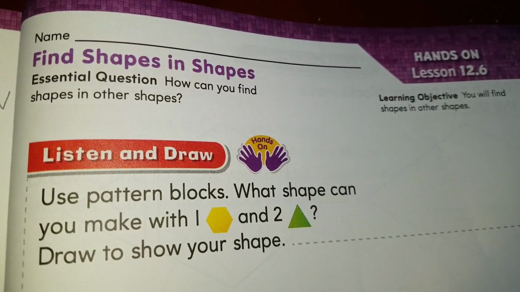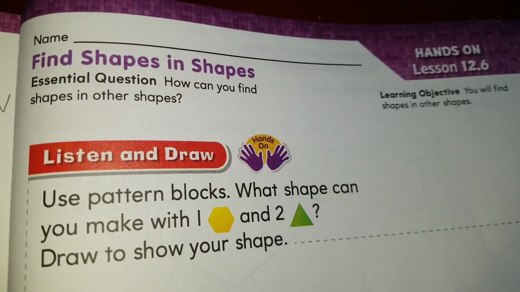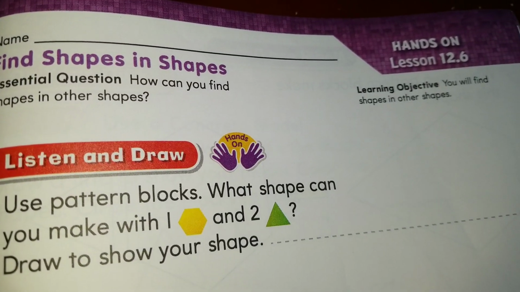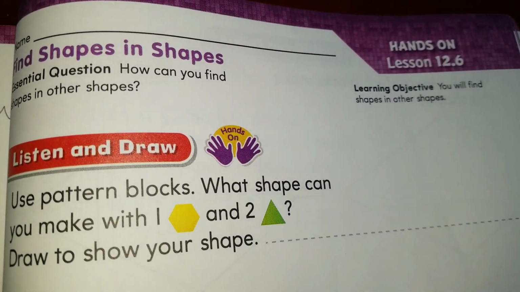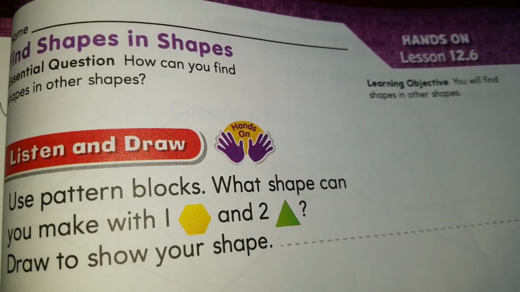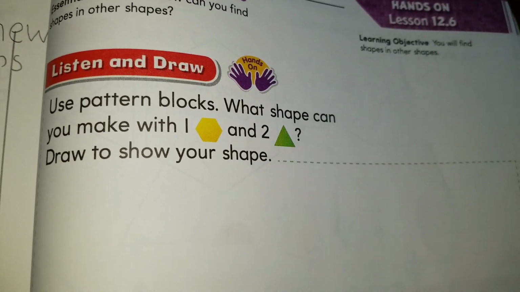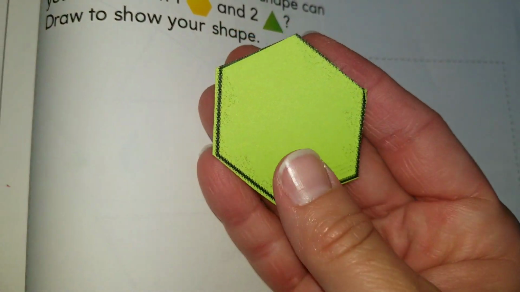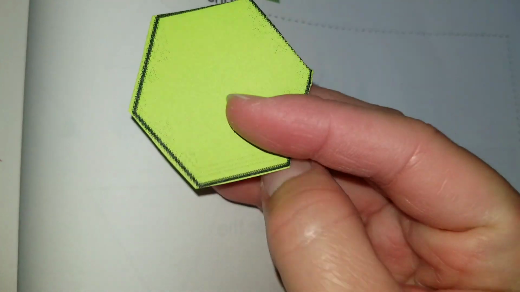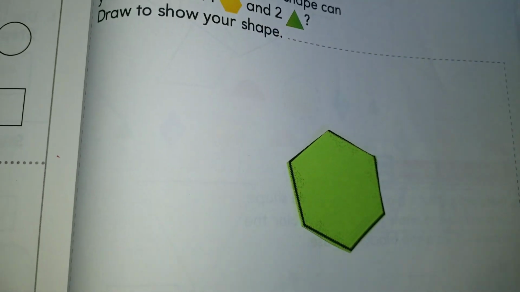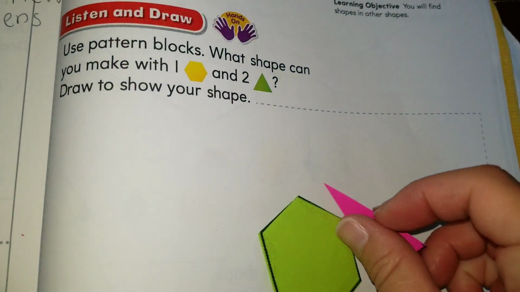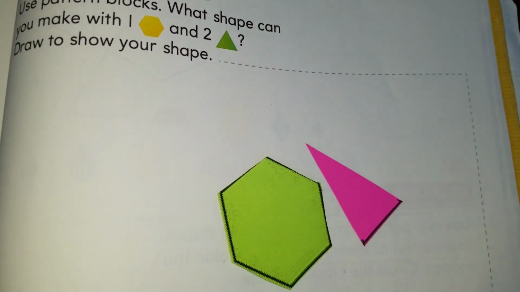Today is Tuesday and we are going to do lesson 12.6. You should be on page 701. We're going to continue, boys and girls, working on two-dimensional shapes. So two-dimensional shapes are these kind of shapes, the flat shapes. You see, these are two-dimensional shapes. They are flat. And we're gonna warm up, boys and girls, using a hexagon.